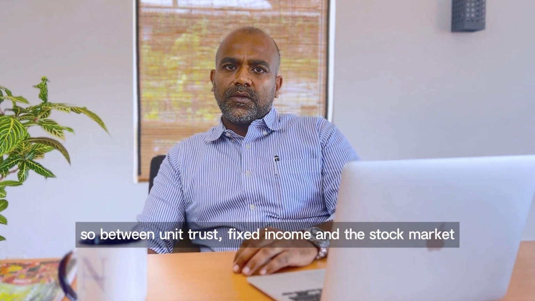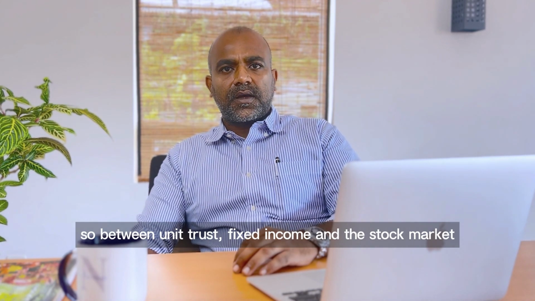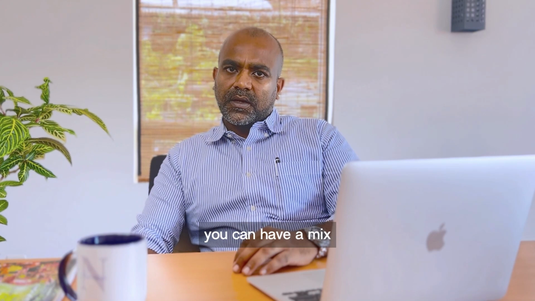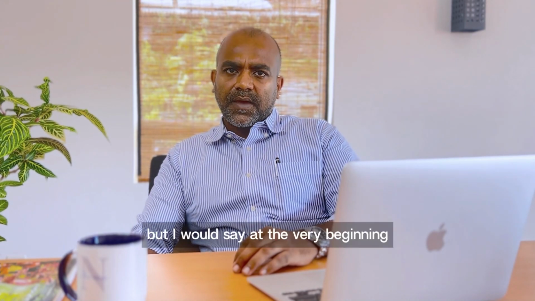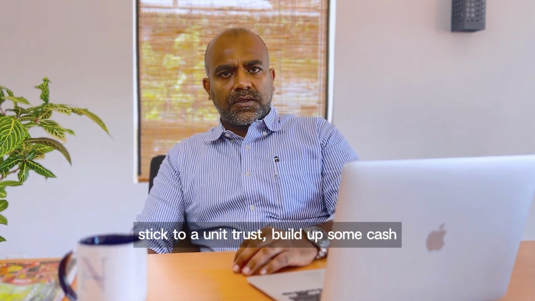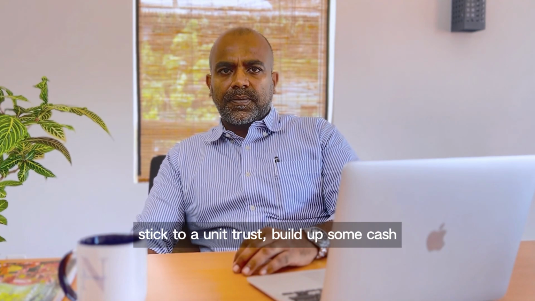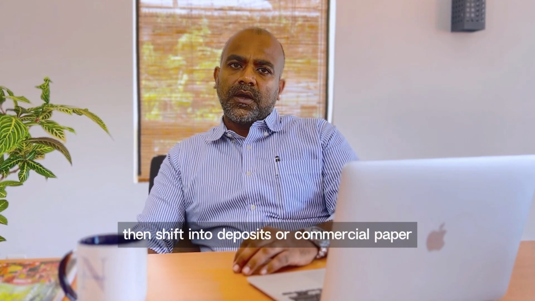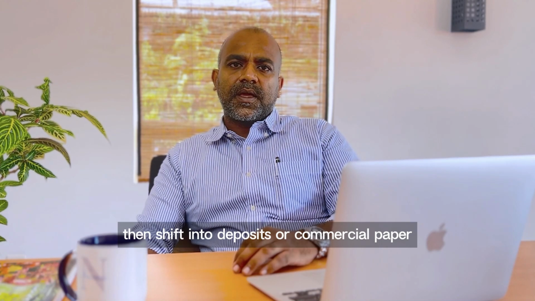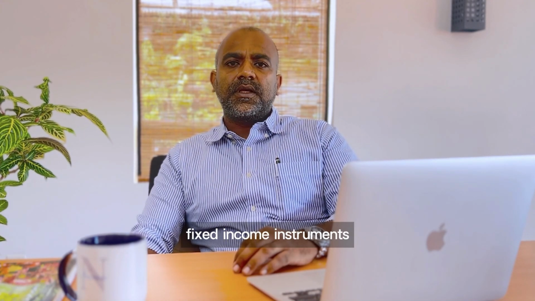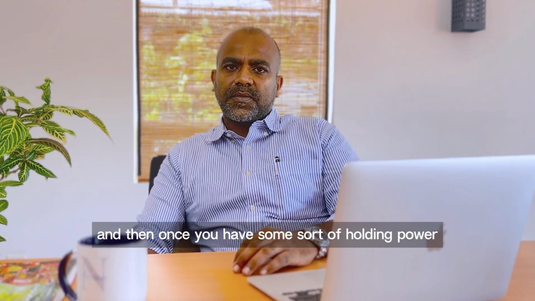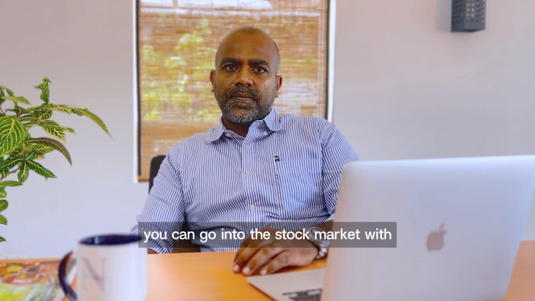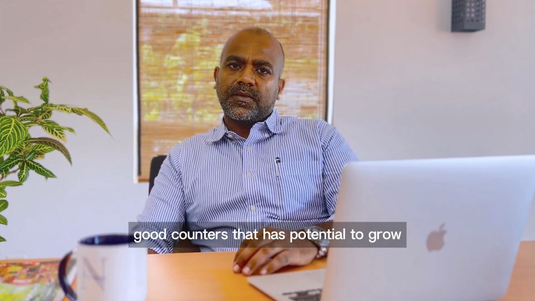So between unit trust, fixed income, and the stock market, depending on your financial objectives, you can have a mix. But I would say at the very beginning, stick to a unit trust, build up some cash, then shift into deposits or commercial paper, fixed income instruments, and then once you have some sort of holding power, you can go into the stock market with good counters that have potential to grow.